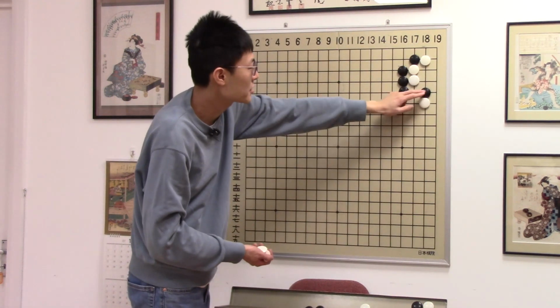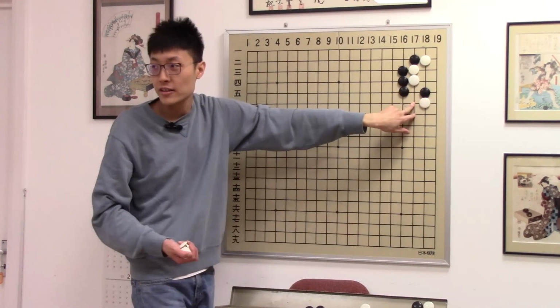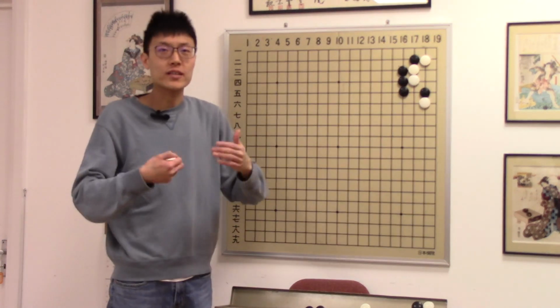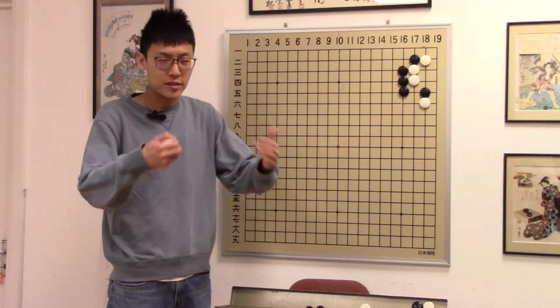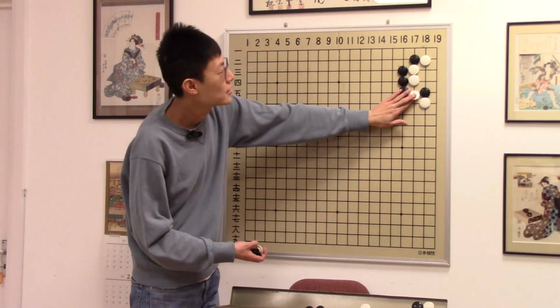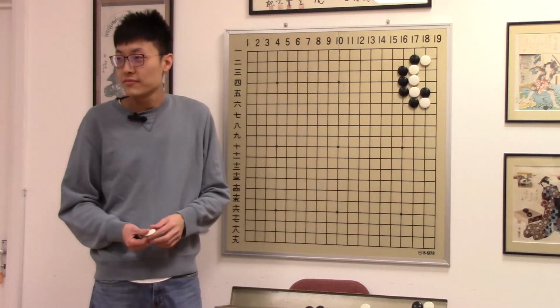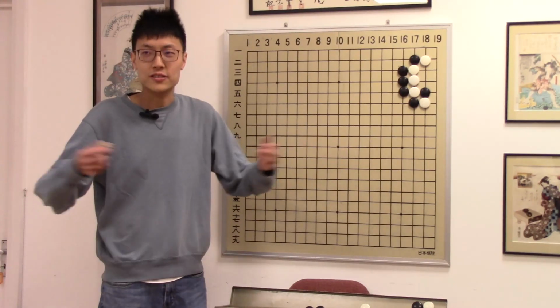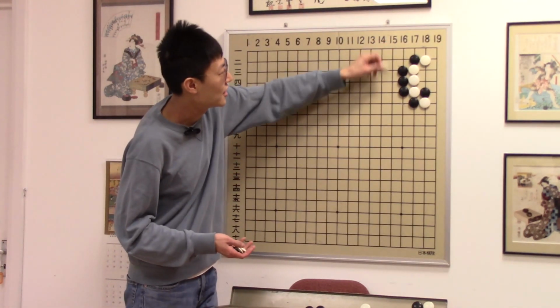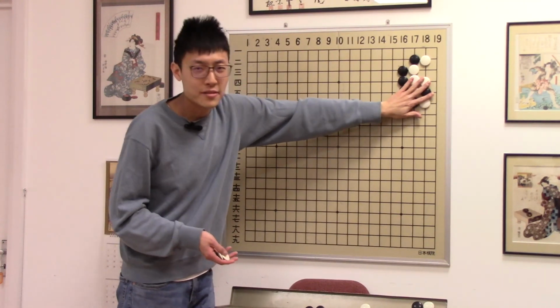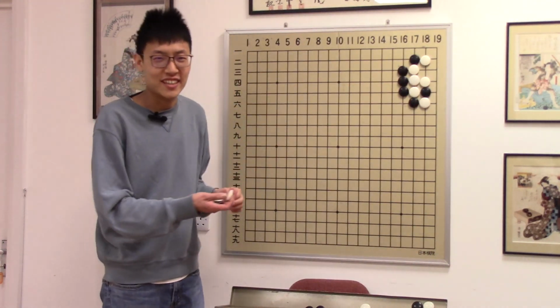So this move shares a similar idea with this move, but it's more forcing. You are forcing white to respond the way that you want them to. Now black can cut. Yeah, and there are different choices, but I'm not going into this variation. Okay, so I'm just going to keep it simple. The most basic joseki.